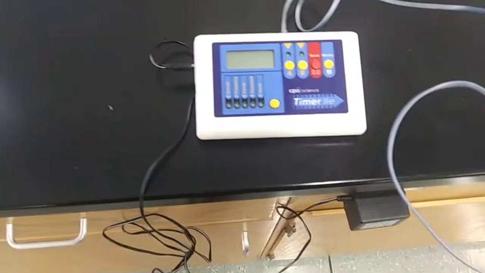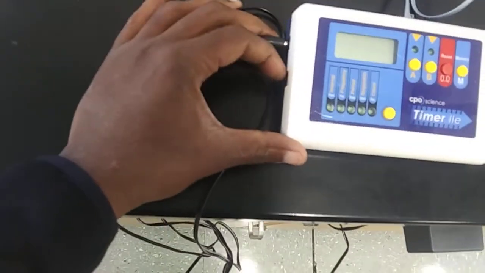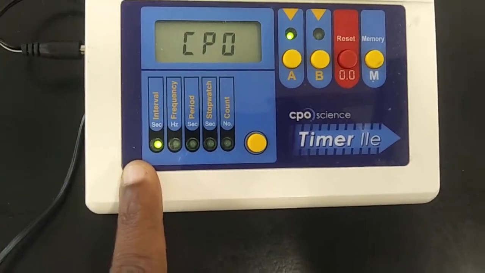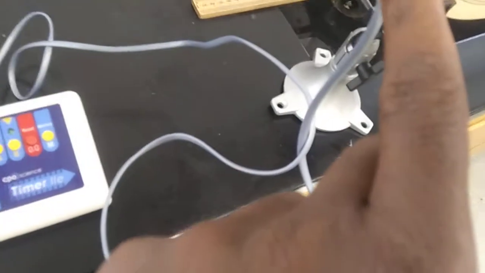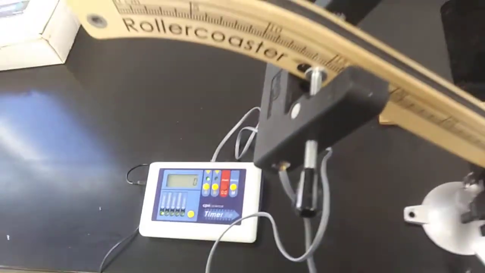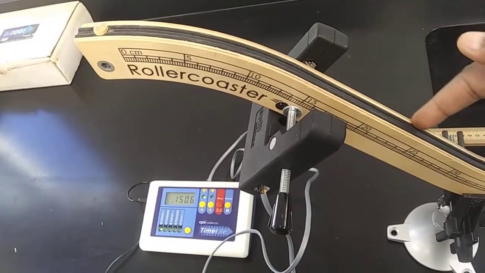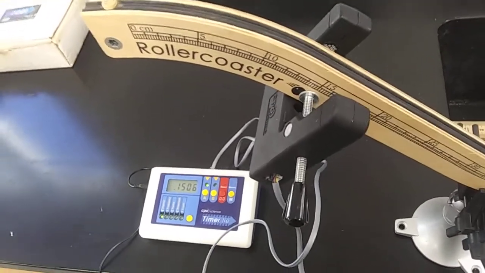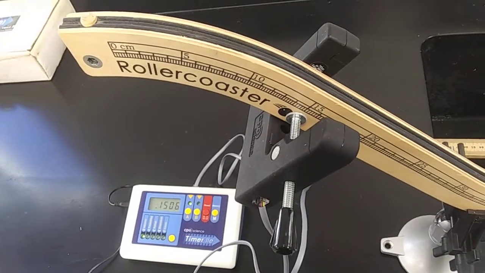How you will operate this is you will plug in the machine, you will turn it on, you'll make sure it's set to interval and that your timekeeping sensor is wired to point A. And what happens is, as the object goes through, you will notice time starts and ends. So it starts recording time as my finger goes through and stops recording time once my finger is passed.